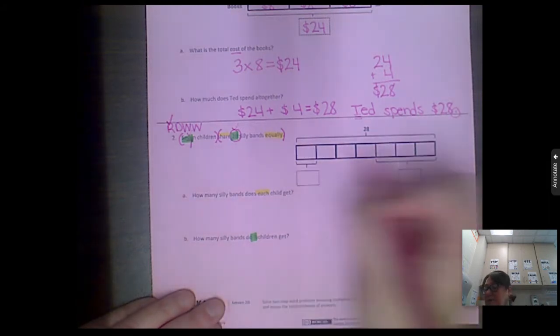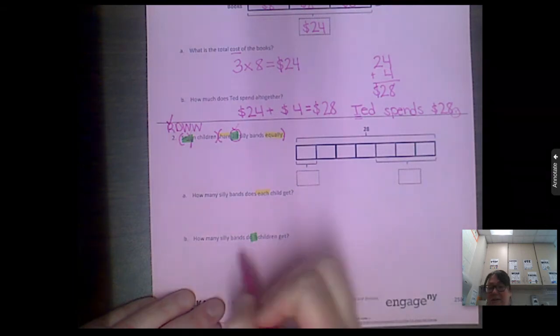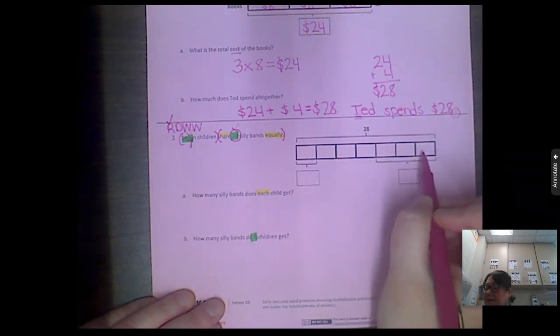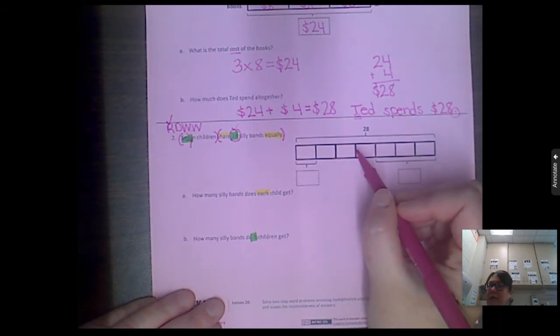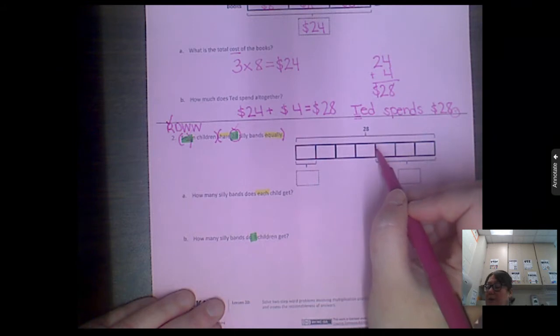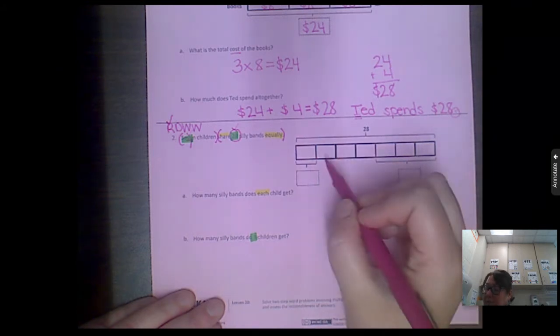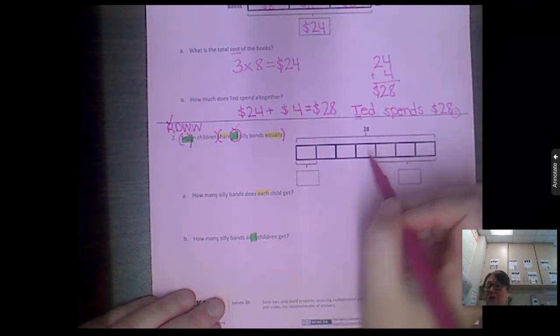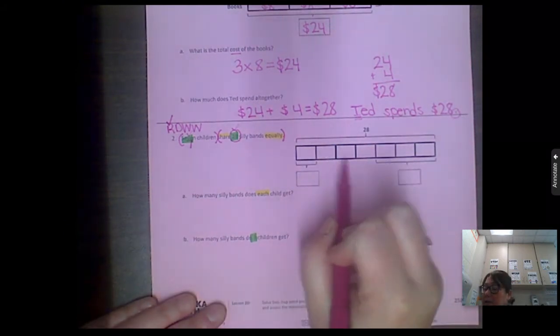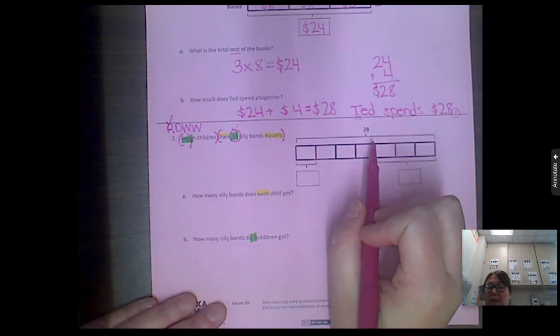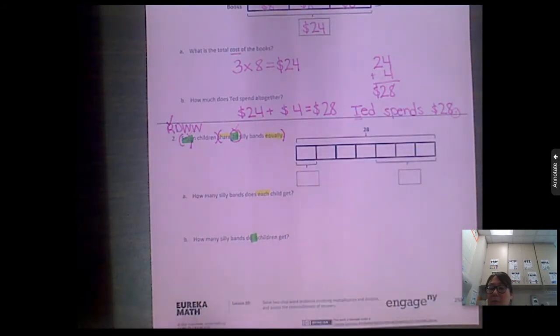But first of all, before we even look at that down there, if we have 7 kids and the total is 28, we want to find out how many silly bands each child gets. So the strategy that I think I'm going to use is I'm going to put one in each group until I count up to 28. Does that sound good to you? Will you do it with me?